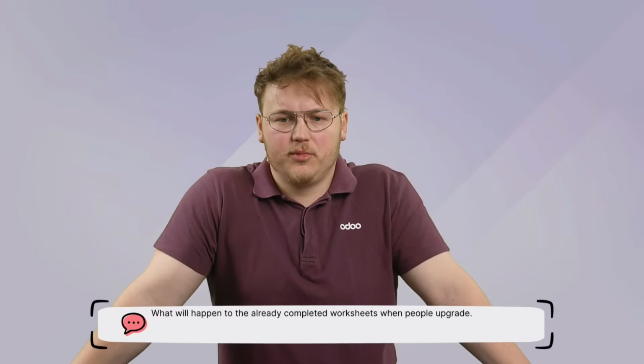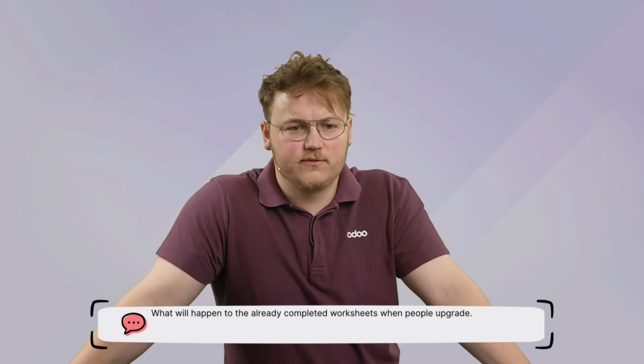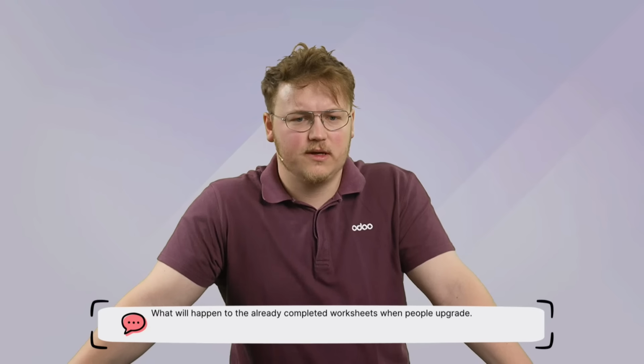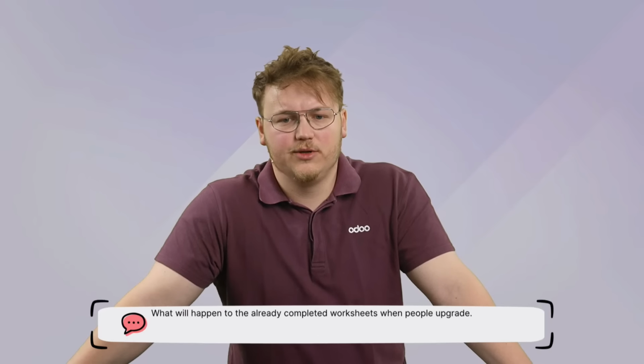Another question from Jeremy Ingram. What will happen to the already completed worksheets when people upgrade? It's linked to the question I answered from Ahmed from the beginning, if I'm not mistaken. So the upgrade shouldn't be an issue, except some little manual work for the worksheet templates.